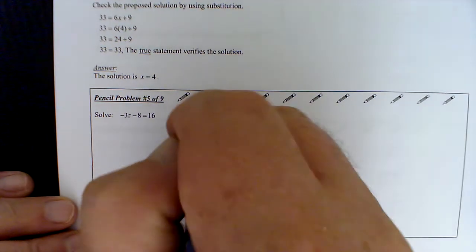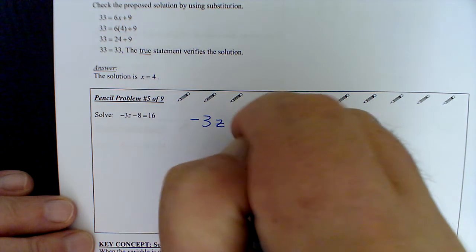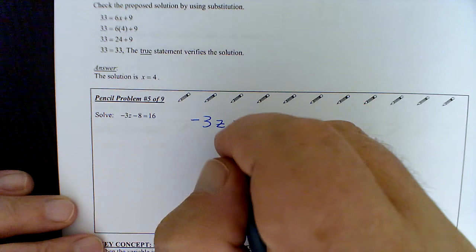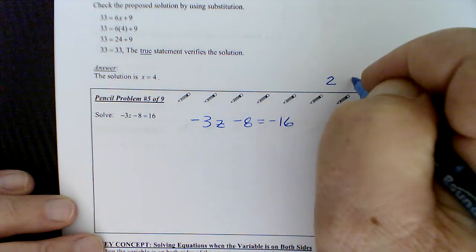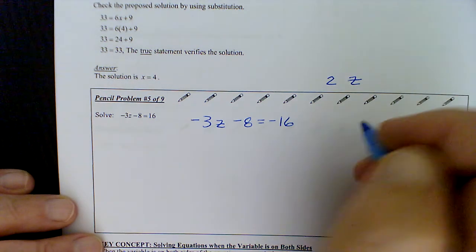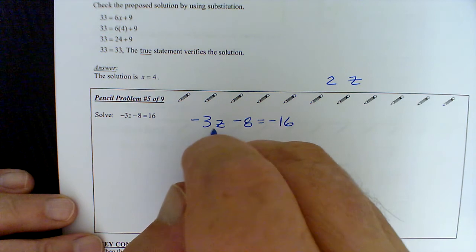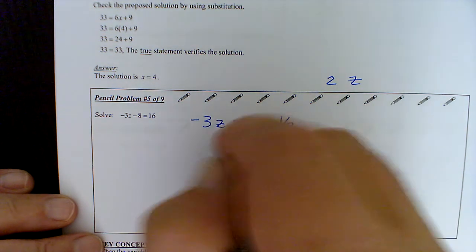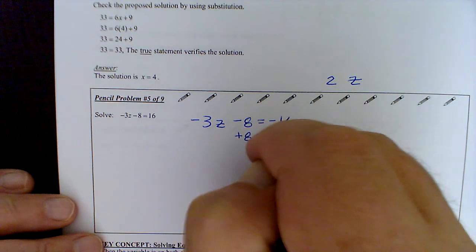So here's my example, minus 3z minus 8 equals negative 16. Now, I think I've made my z's for you before, but just so you know, here's a 2, and my z's look like 2's, but with a little line through them. So we want to isolate the z. Note that the variable is just on the one side of the equation. We want to isolate it first by undoing the negative 8, add the opposite, so just add 8.